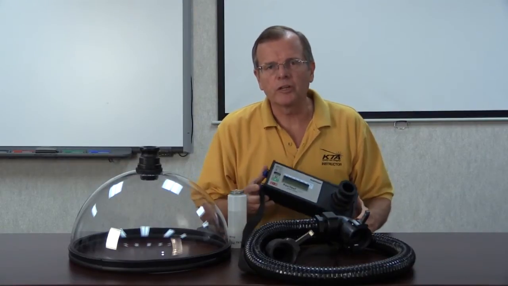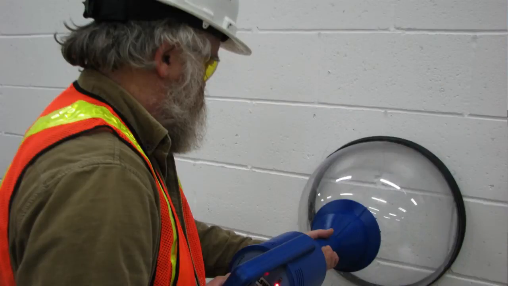The Positest air leak detector is used to find air and water leaks in air barriers, roofing membranes, and waterproofing materials. It's an upgrade of the old Retrospecs AirSure leak detector that was introduced to the industry in the mid-1990s.